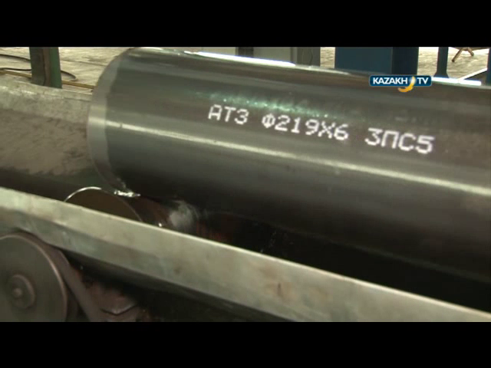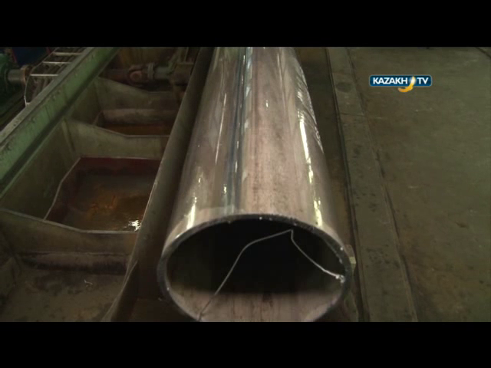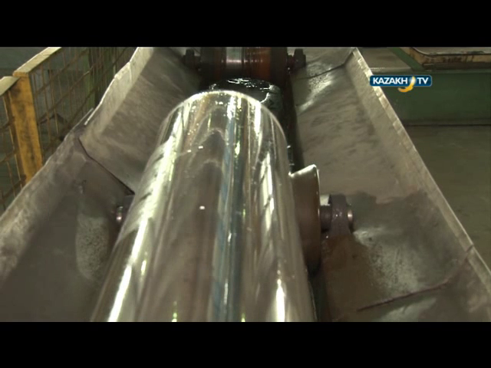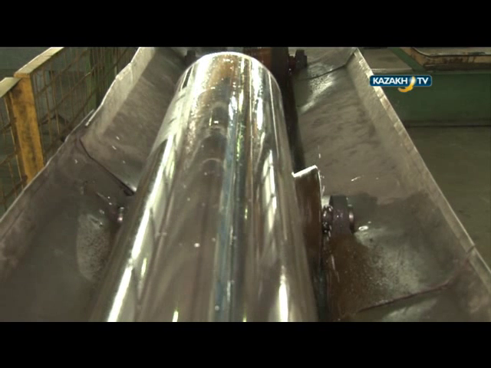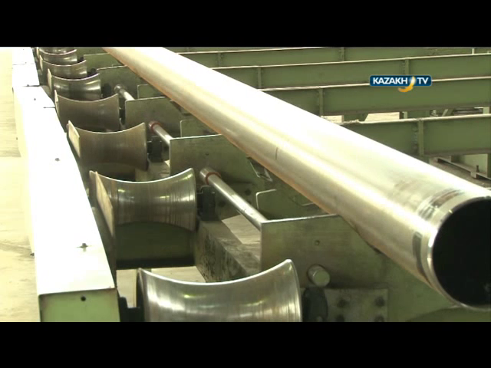Once the pipes are cut up, there is a need to treat the edges. From each side, at a preset angle, a layer of metal is cut off. That is called cross-cutting. The edge of the pipe becomes even and smooth, and during the joining process will fit tightly. This is needed to make the assembly and welding easier in the future.